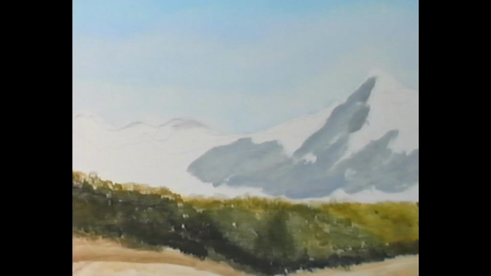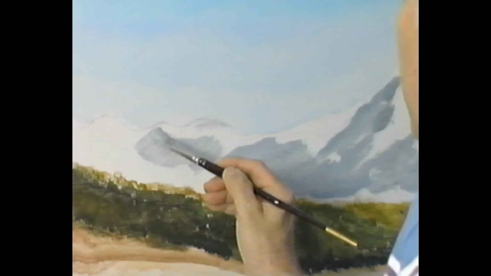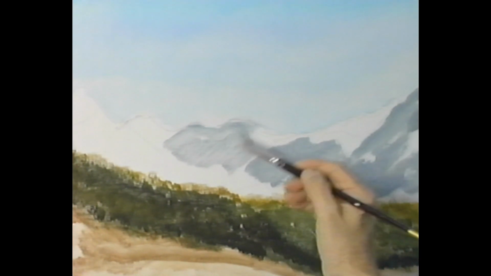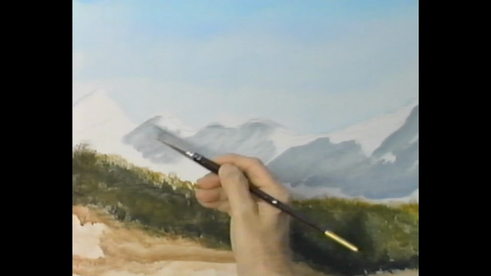And a lot of this color that I'm using for underpainting, not much will show through, but it still gives the mountain a very solid feeling, and the highlights coming through won't look the same if you just stick them on later.